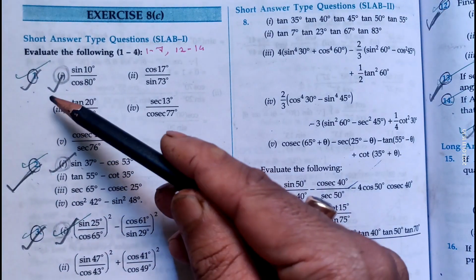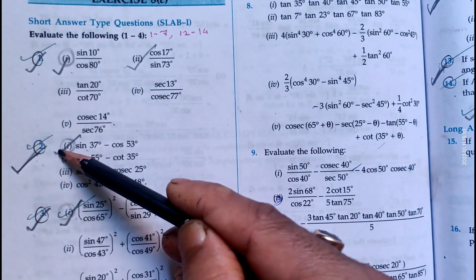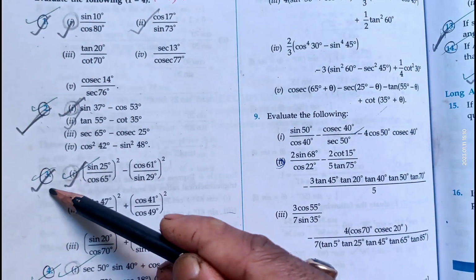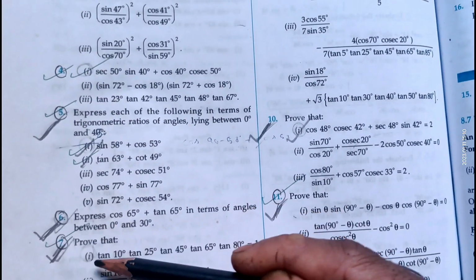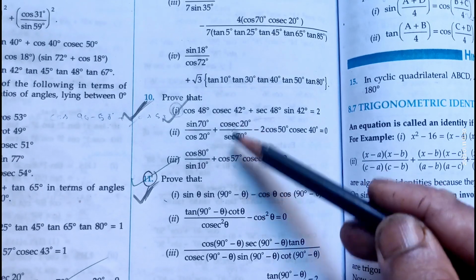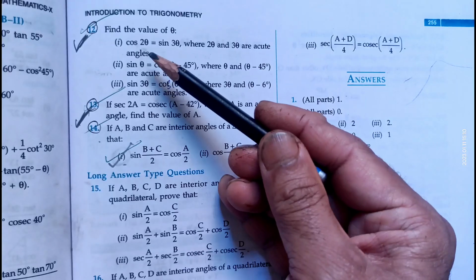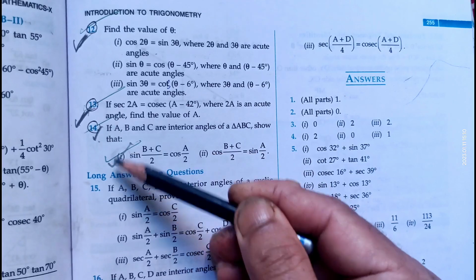8C, question number 1, practice 1 and 2, question number 2, practice 1 and 2, question number 3, first part, question number 5, question number 6, question number 7, question number 10, question number 11, question number 12, 13 and 14 first part.